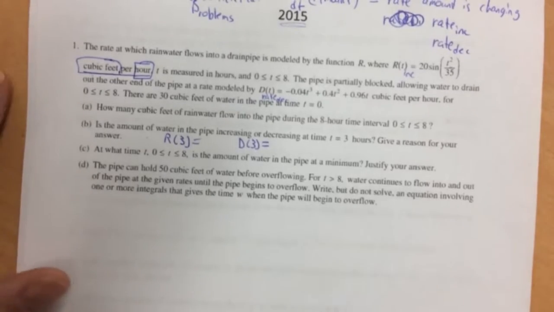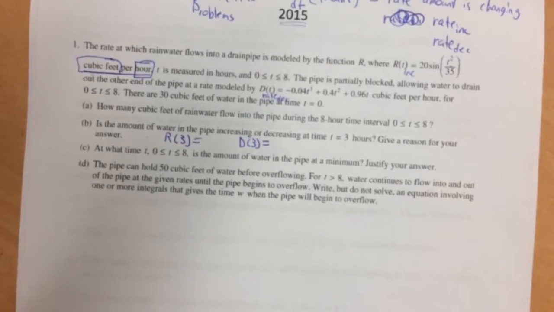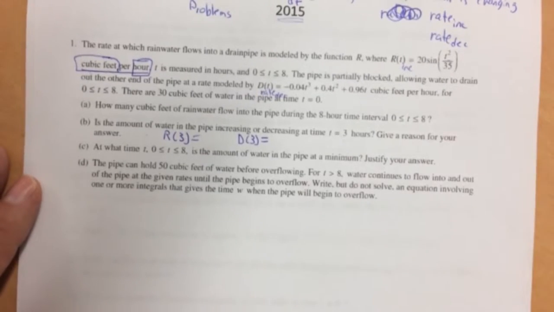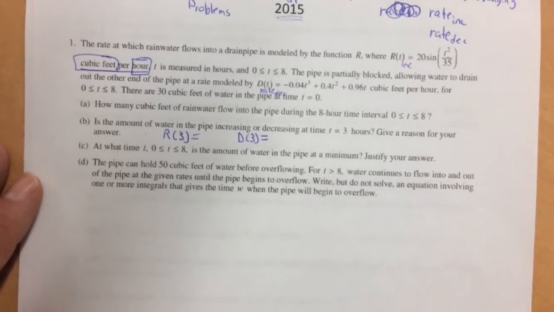And this should make sense. And the reason we would give is we would find these values and say, the water in the pipe is decreasing at time equals 3 because D of 3 is greater than R of 3, or vice versa. I'm not going to do any of these things on the calculator. You can do those on your own.